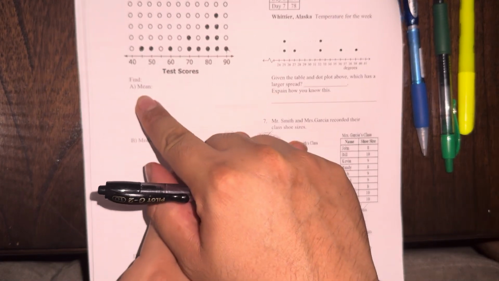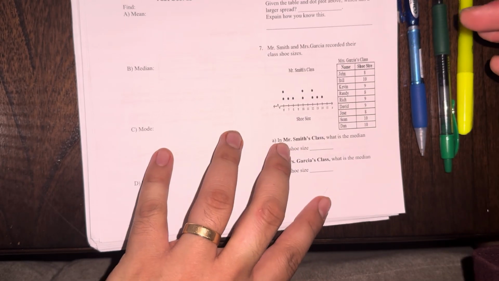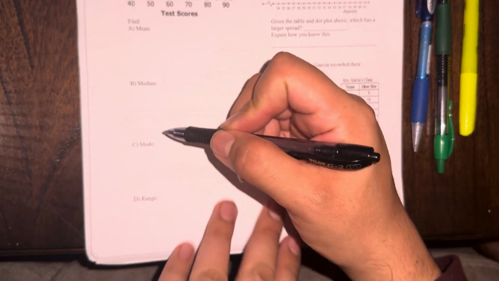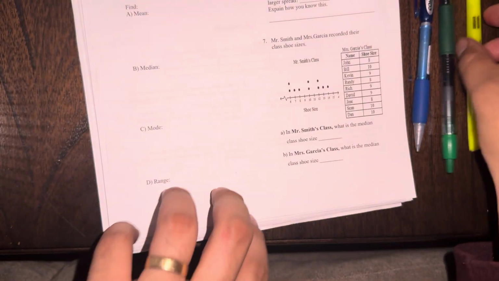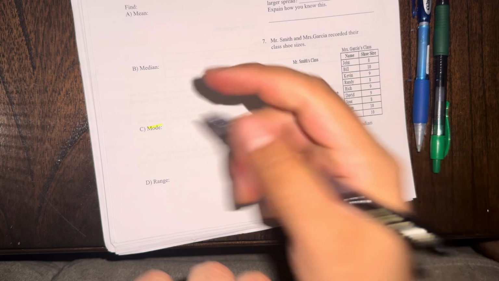First thing they want us to find is the mean. They also want us to find the median, the mode, and the range. I'm always going to do it from easiest. I find the easiest is always the mode. Remember that mode is the number that appears the most.